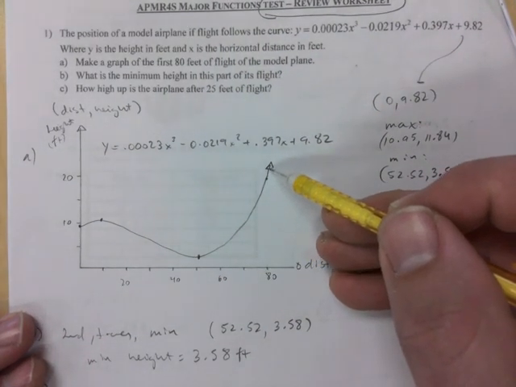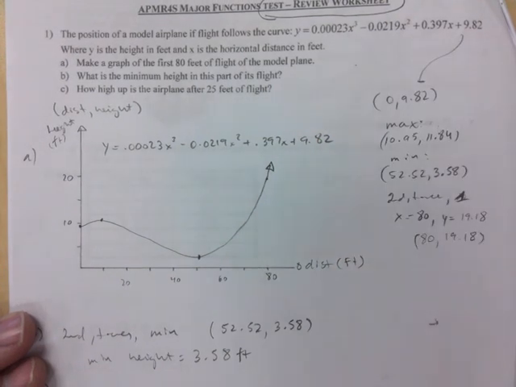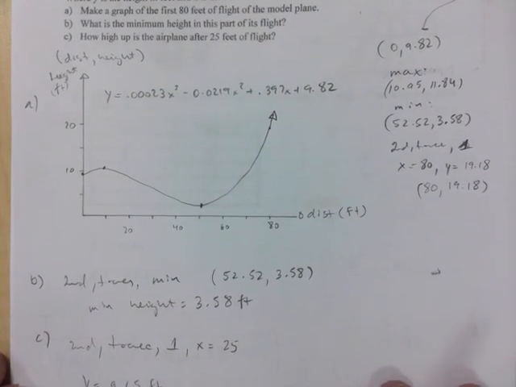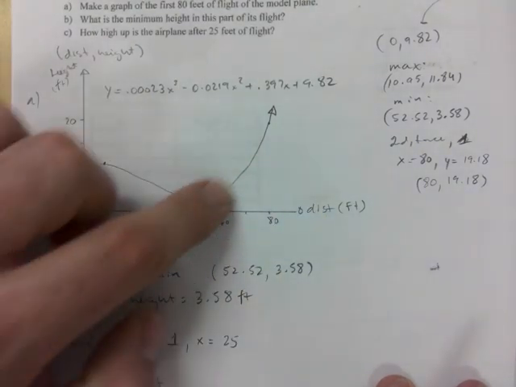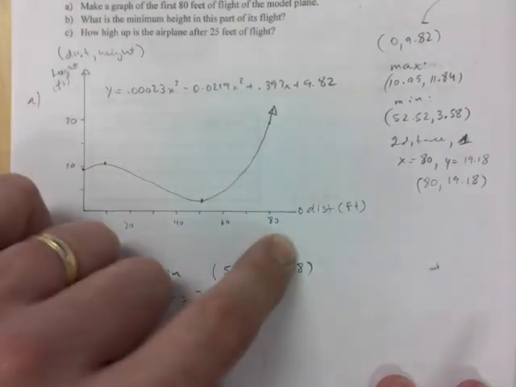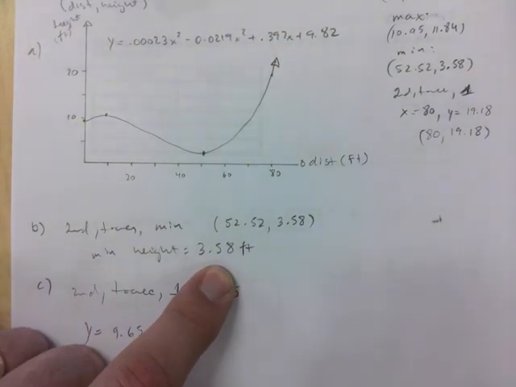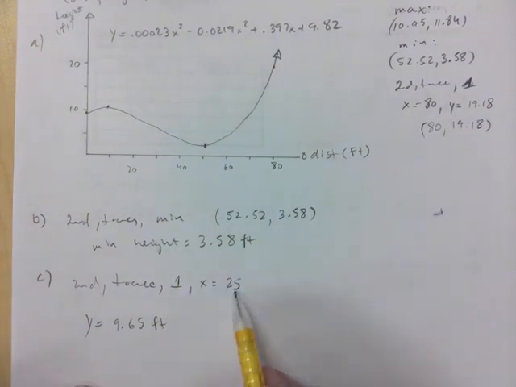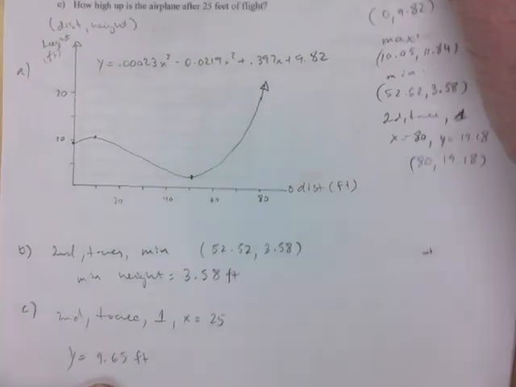Obviously, this would not be realistic after a certain distance because it would just keep going indefinitely into infinity. So you'd have to stop it at some point. But anyways, this is what we have. Distance and height, units, equation, proper scale on x and y. And so there we go. The lowest height it ever gets is 3.58, which you already found anyways. And after 25 feet of horizontal travel, you're at a height of 9.65 feet. So nice and straightforward here.